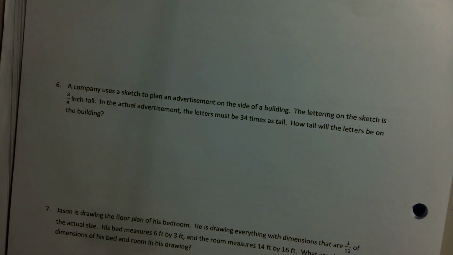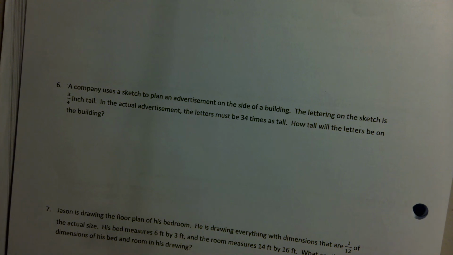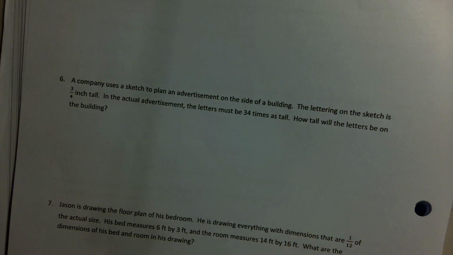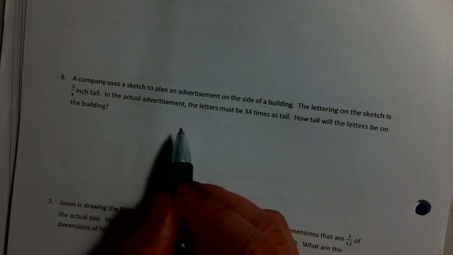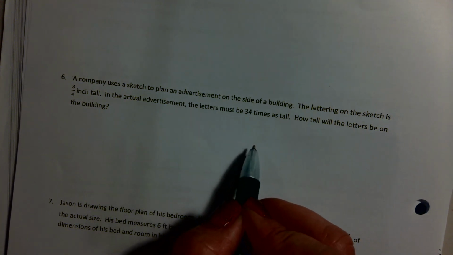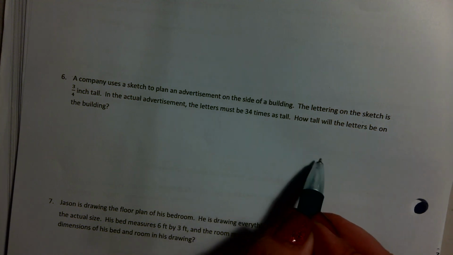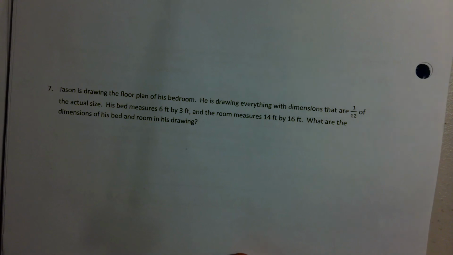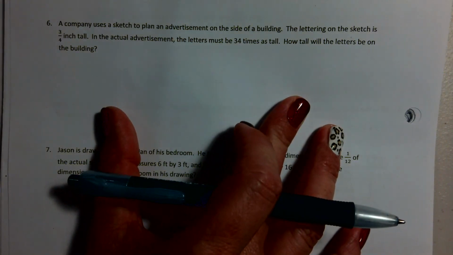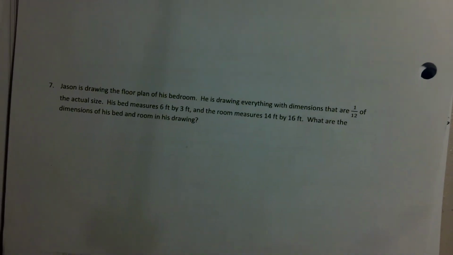Number 6, a company uses a sketch to plan an advertisement on the side of a building. The lettering on the sketch is 3/4 inch tall. In the actual advertisement, the letters must be 34 times as tall. How tall will the letters be on the building? So 34 times taller than 3/4 of an inch. Let's go back to what we know. What have we been doing? 34 times what? 3/4, right? Okay. That will give us the size.